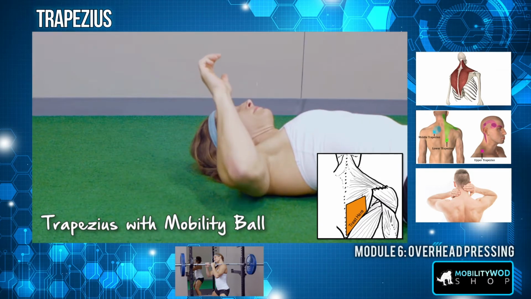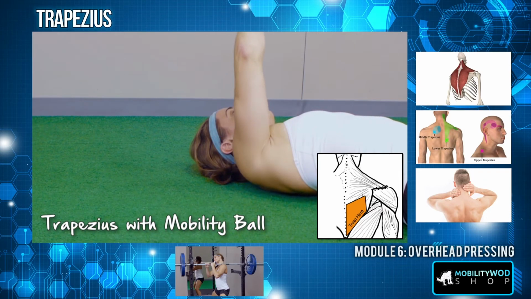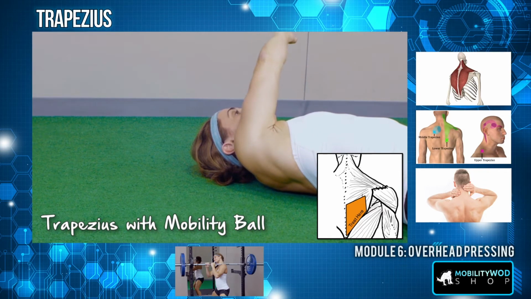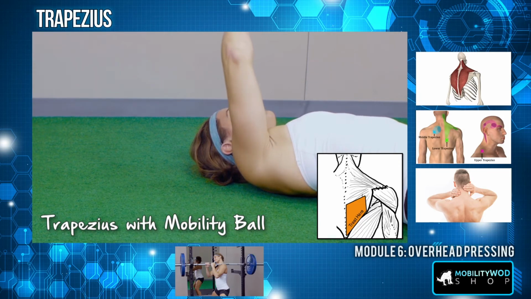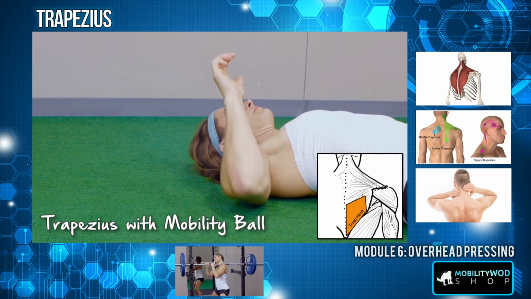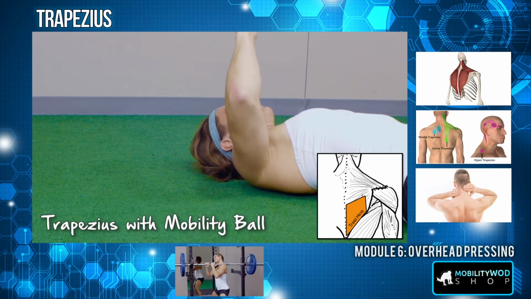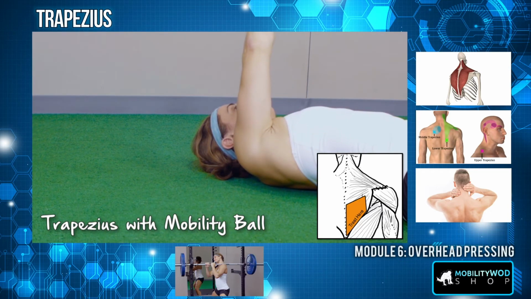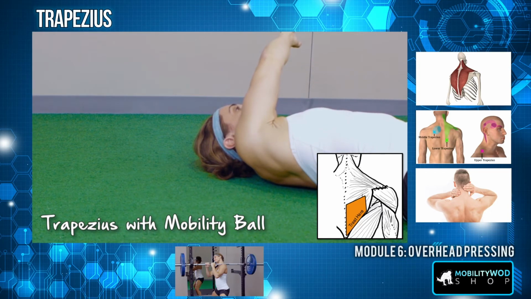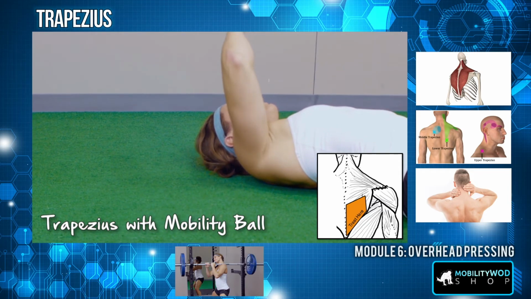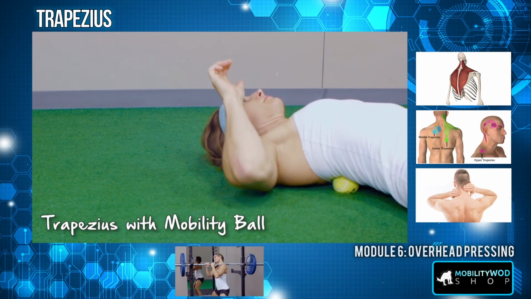If the middle trapezius protocol moves the arm straight across the body at 0 degrees, and the lower trapezius protocol moves the arm up and across the body at say 60 degrees, then make sure you hit all those degrees in between those two, maybe 15, maybe 30 or 45. And this way you can get full treatment of that muscle.